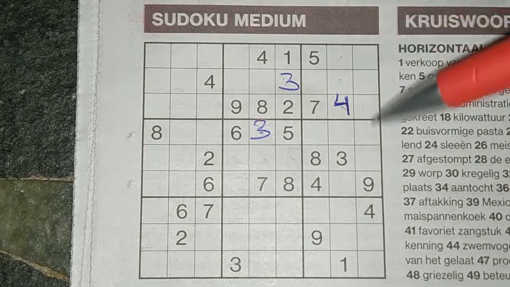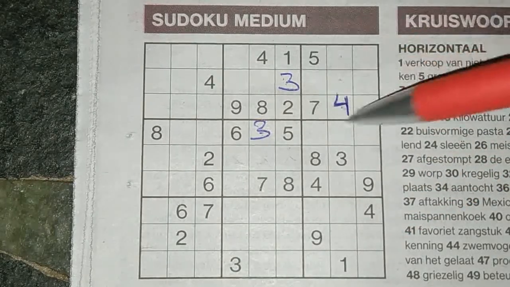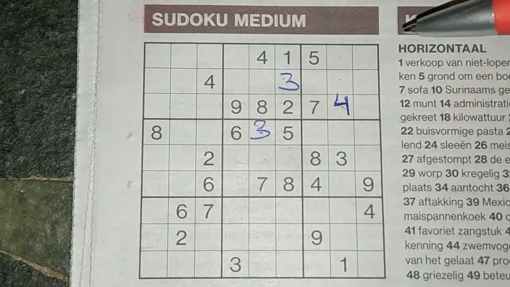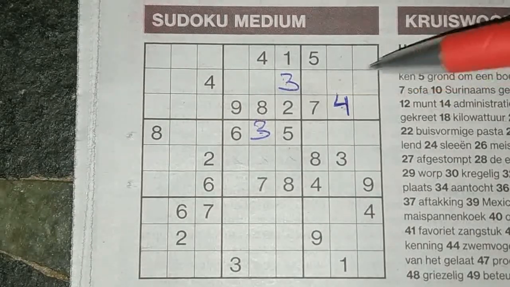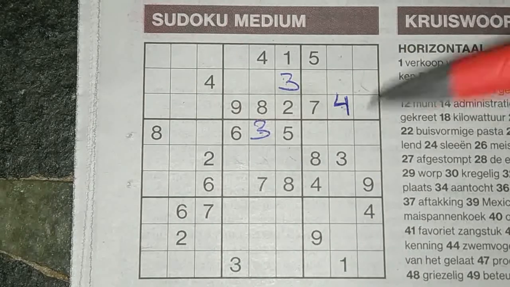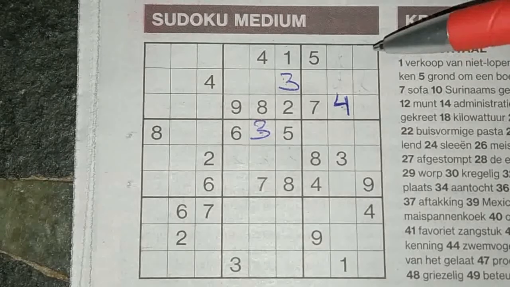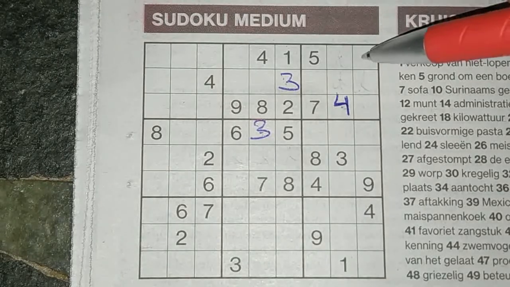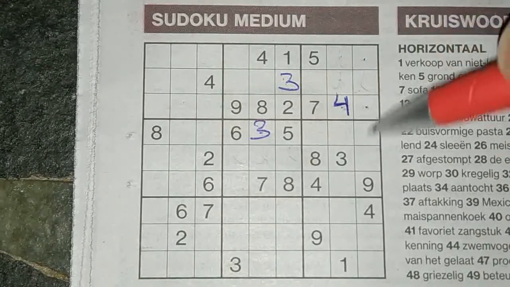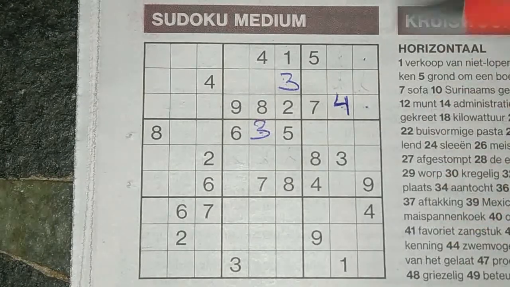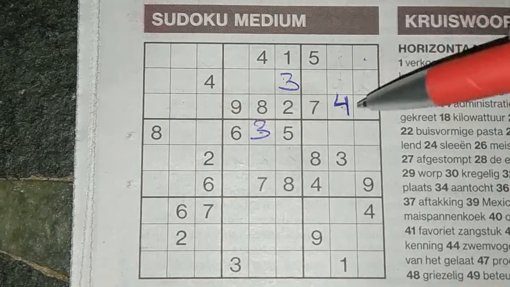Then in this big square, the 3, we have a 3 here. No 3 in these 3 boxes. And see there are 3. No 3 in these 2 boxes. So the 3 could be here or could be there. So in this last column, we have a 3 in one of these 2 boxes.